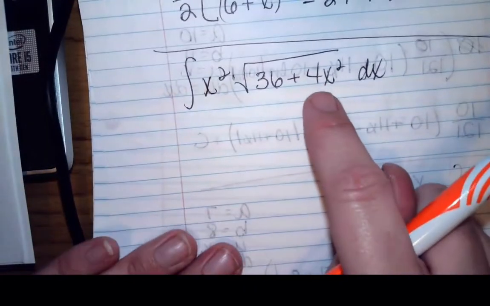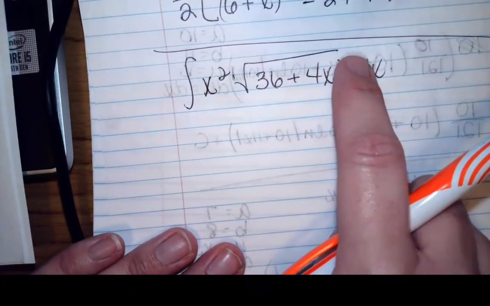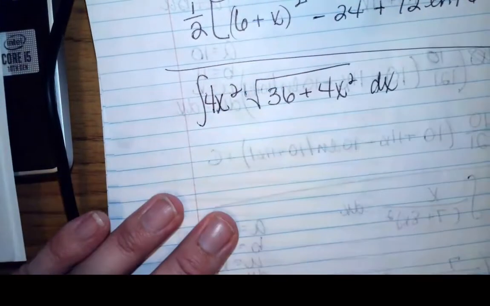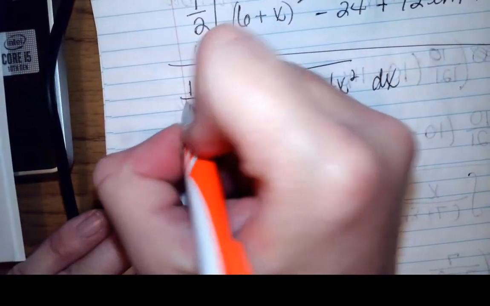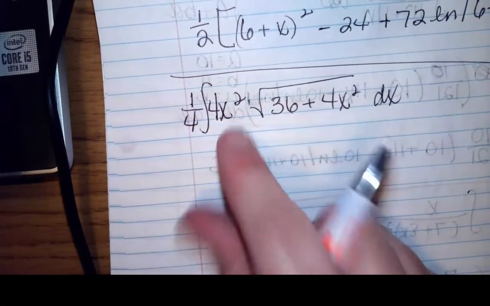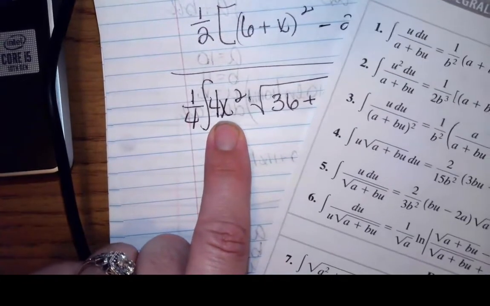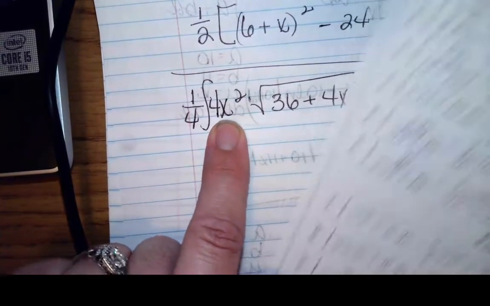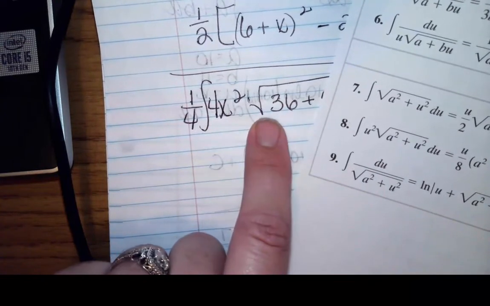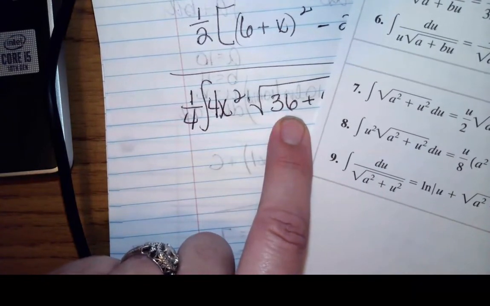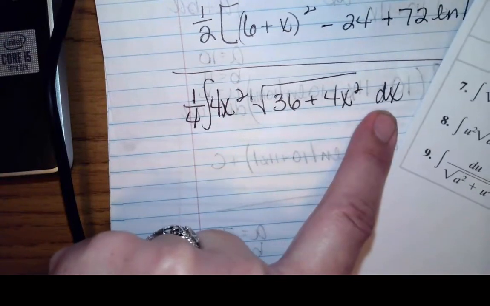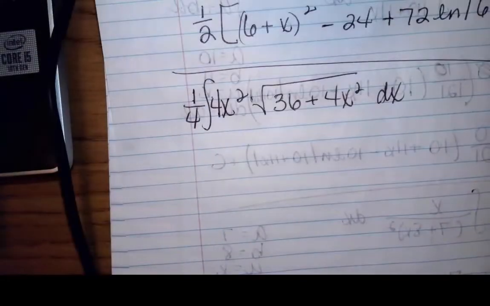So what do I have? My u squared says 4x squared. I'm missing my 4. So I immediately know I need a 4, which means I'm going to have to balance with a 1/4. Okay, so now what I have is my variable chunk squared. Okay, so I'm looking at this one. I've got my variable chunk squared times the square root of a constant squared plus the exact same thing squared du. So I just need to figure out what my u's and a's and b's are.